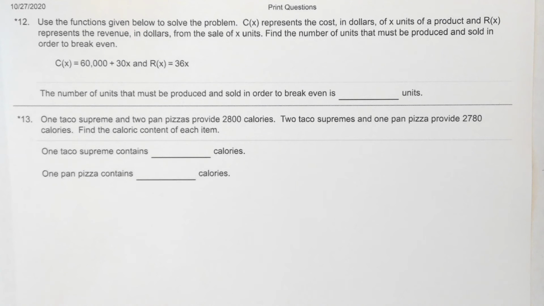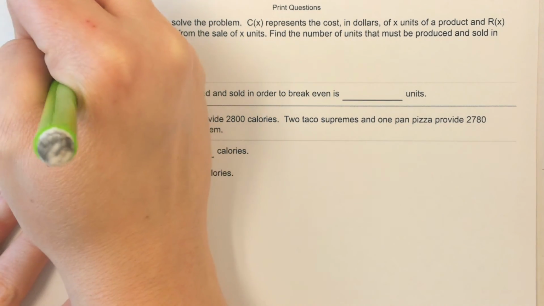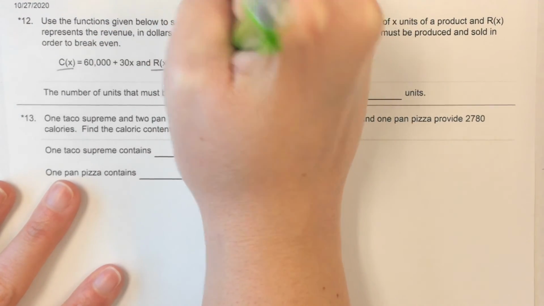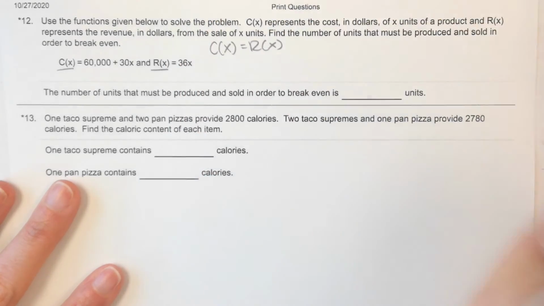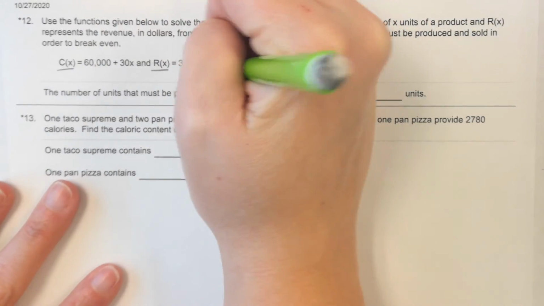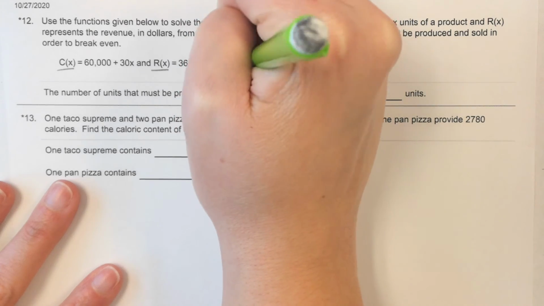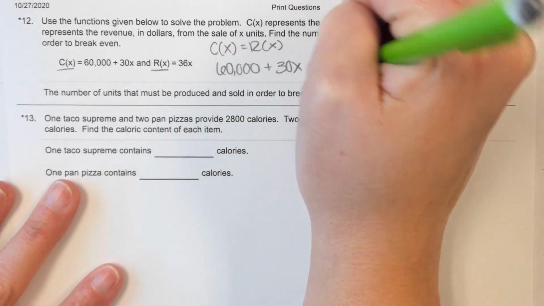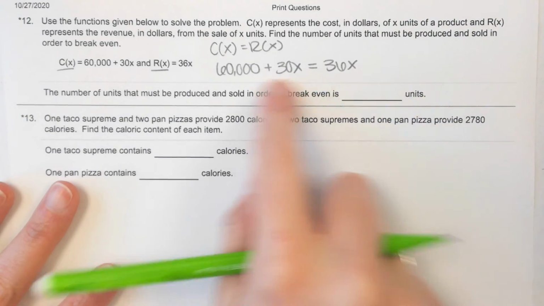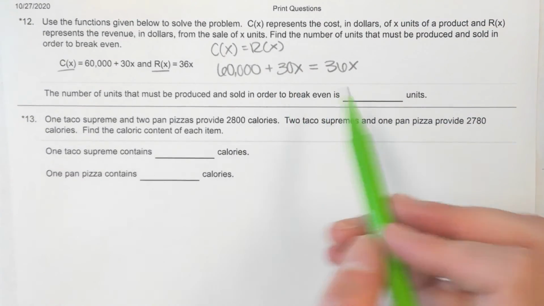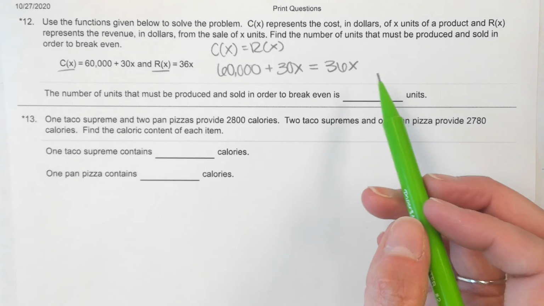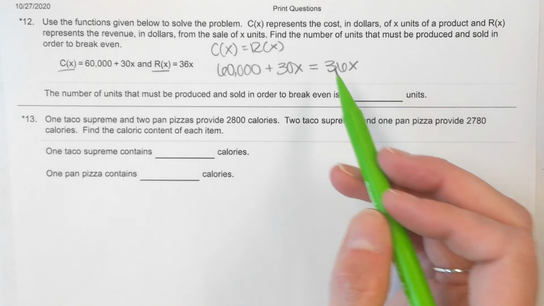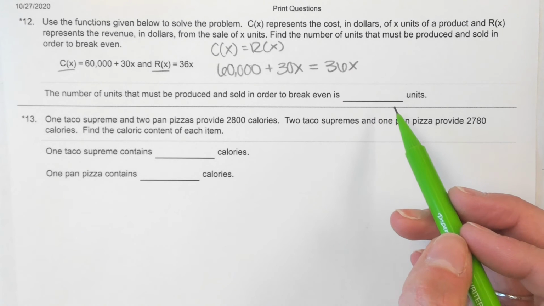You're just breaking even. So what you're going to do is you need to set C of X and R of X equal to each other. Okay, and so that's the same as saying 60,000 plus 30X equals 36X. So from there, you're just going to solve that equation. So get your X's together on one side, divide, and see what you get. And so whatever you get for X is your final answer there.